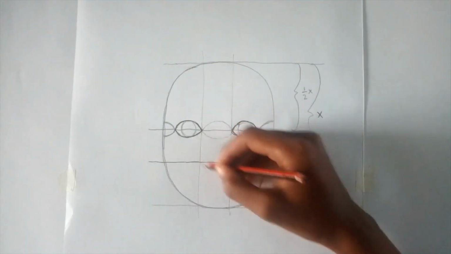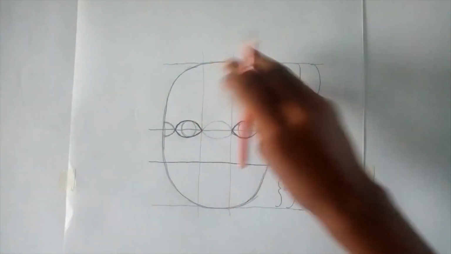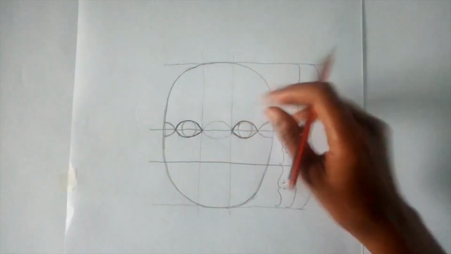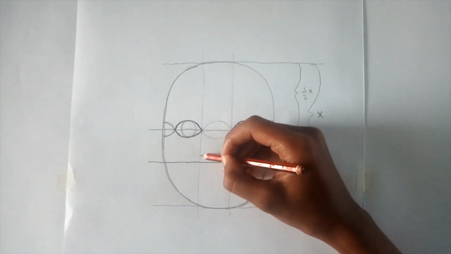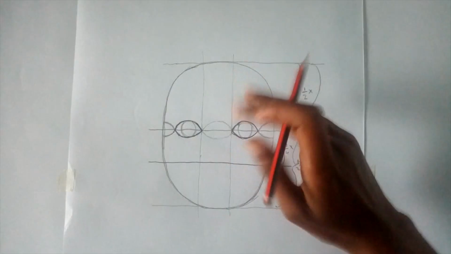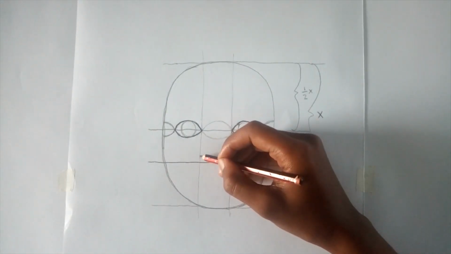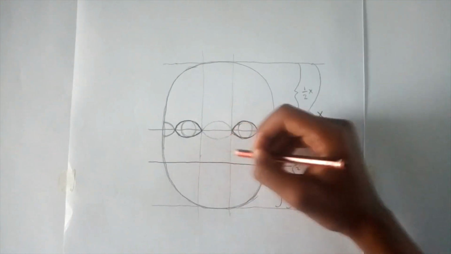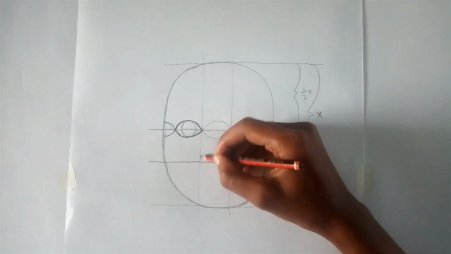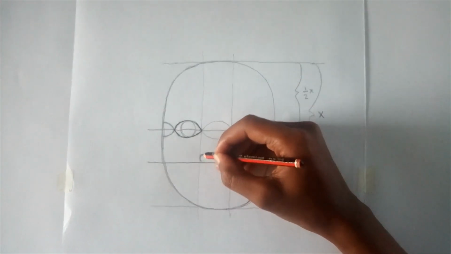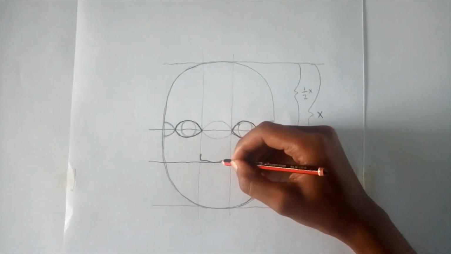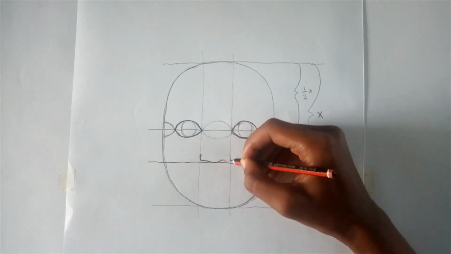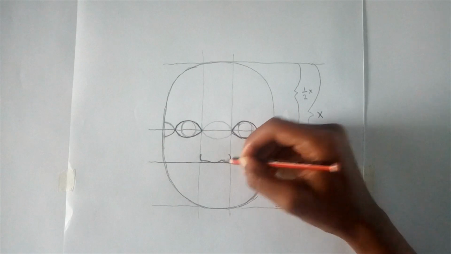This space, remember all this is approximation, I haven't measured anything or something like that. So here at the center is where our nose gets to lie. Remember, this is approximation. At times you'll see there are small noses and big noses that, depending on the kind of person you're drawing, will go outside, but this is on average. So we'll have our nose there, like that.